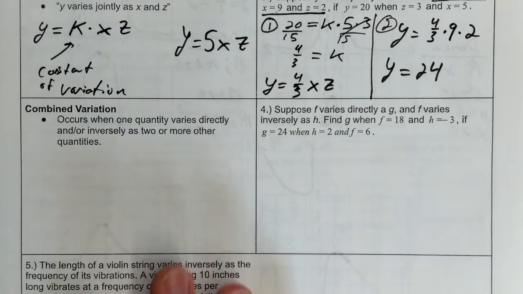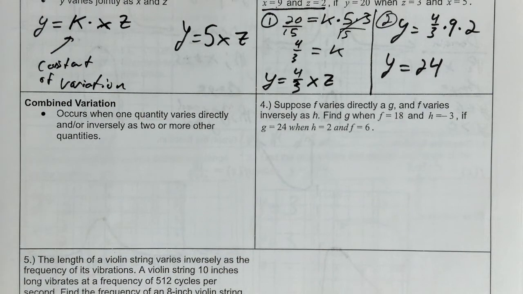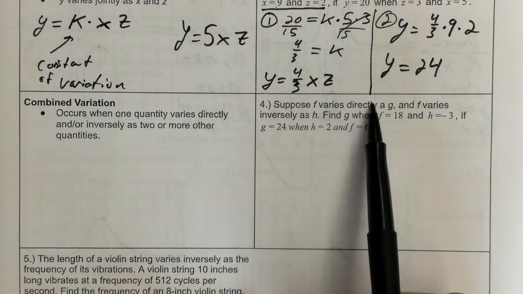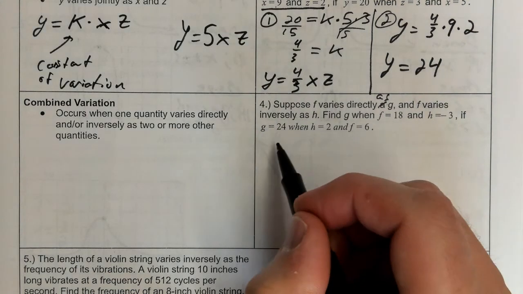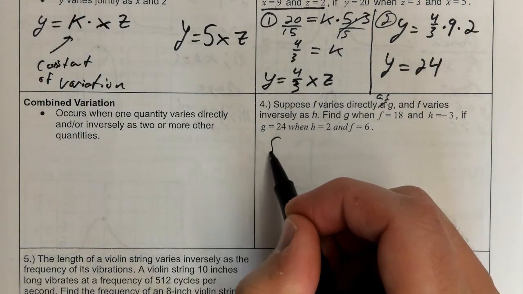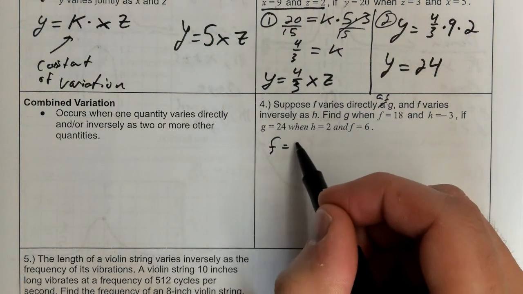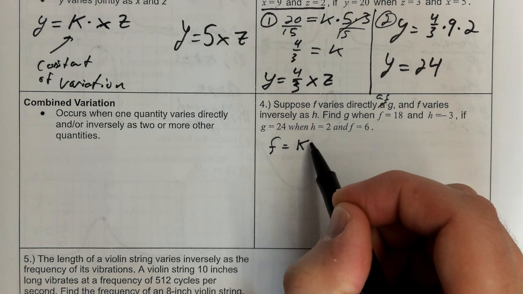Last one. Combined variation. This occurs when one quantity varies directly and or inversely as 2 or more other quantities. This means that we're combining variations together. So let's look at number 4. It says, suppose f varies directly as g. The first thing I usually do for that is I write down, okay, f varies directly. That means k times the variable.